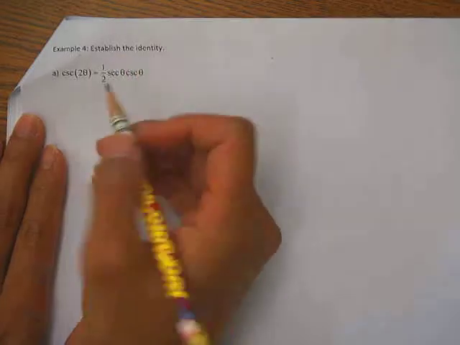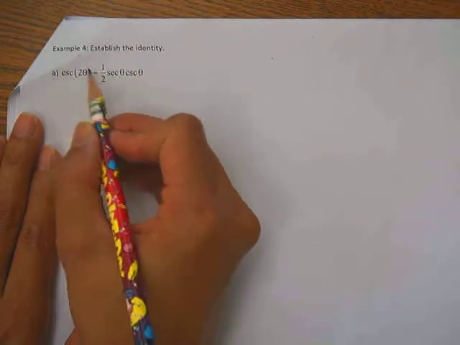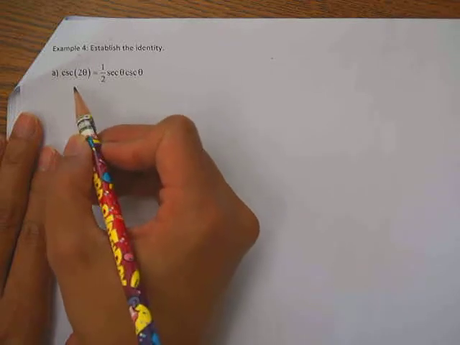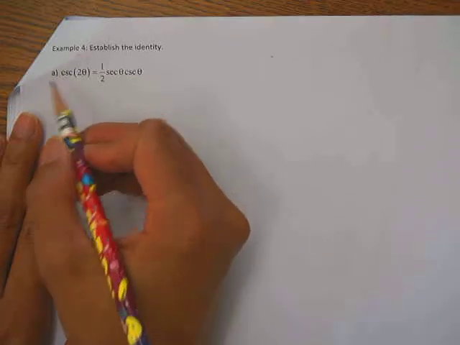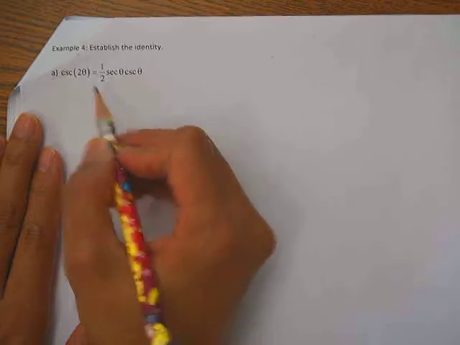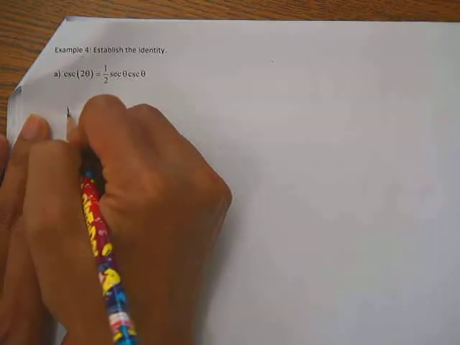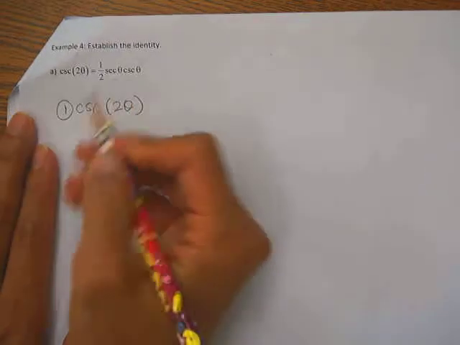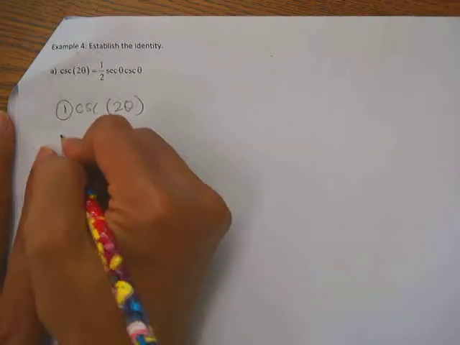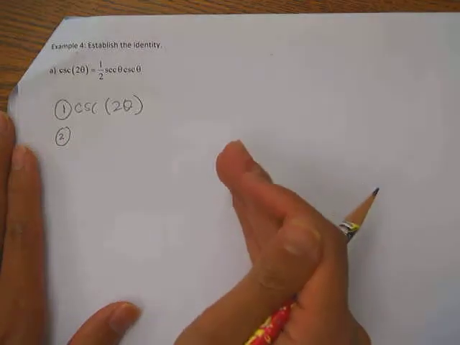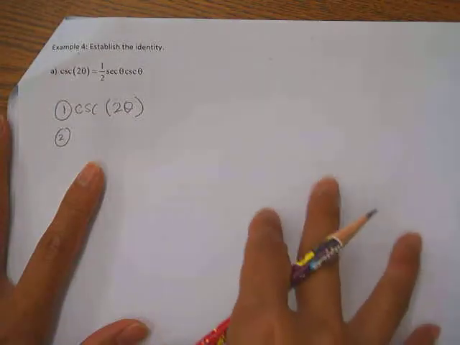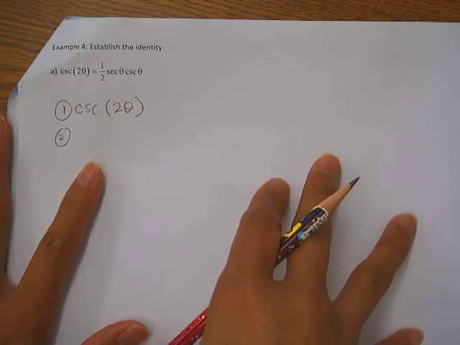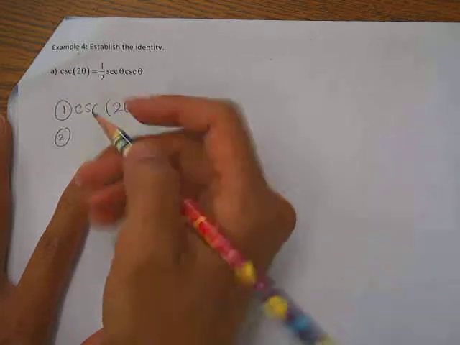So what we want to do is, anytime you're asked to prove an identity, always pick the half angle or the double angle. It's easier to go half and double to a single than the other way around. Okay, so I'm going to pick the left side, cosecant of double angle. I don't know what cosecant of double is. I've never seen that before. So we're trying to write a proof to come up with a new identity for cosecant, because we do have an identity for sine. So that's what I'm going to use.